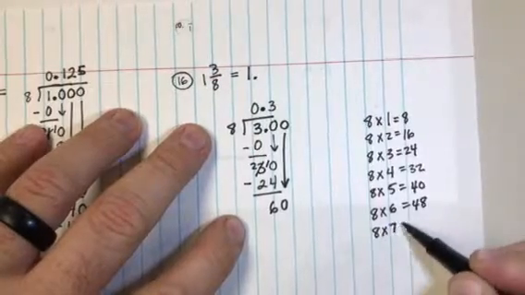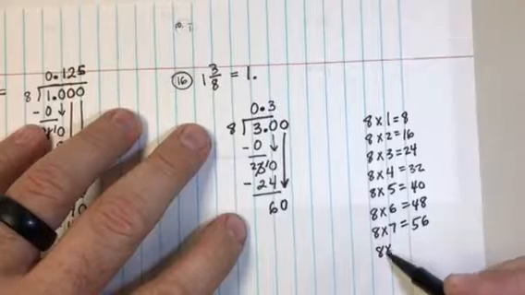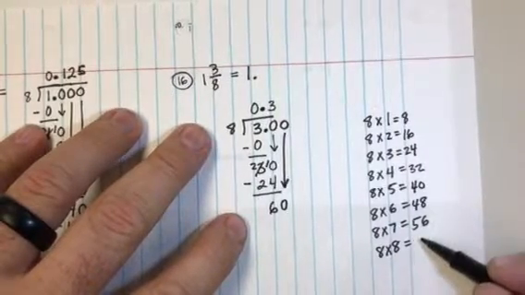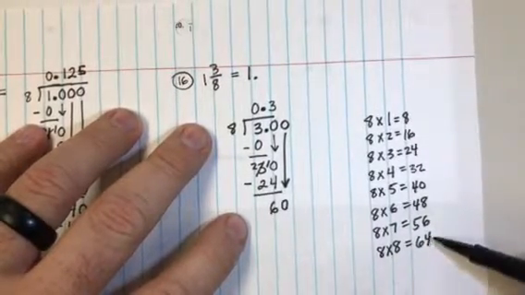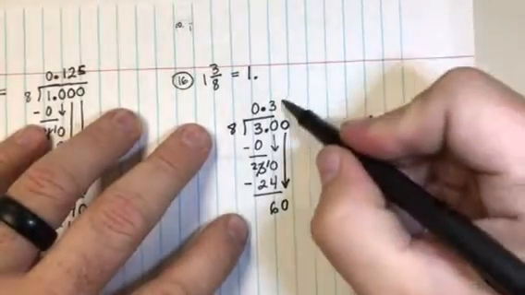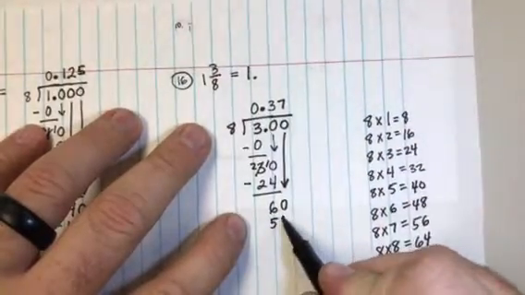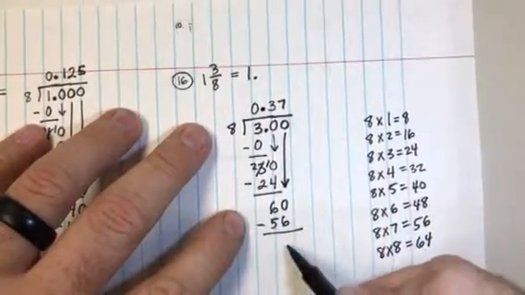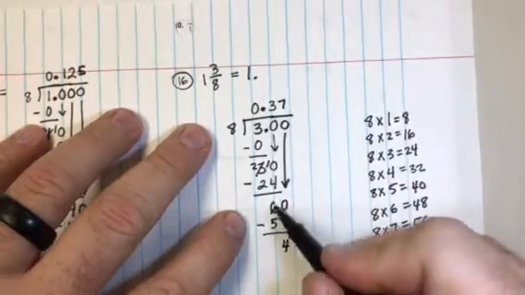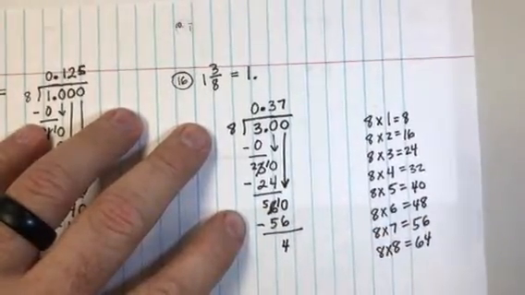8 times 7 is 56, so we are very close. Will we go over with another one? 8 times 8 is 64, yes, so we've got to stick with 7 times. That's what we're looking for. So it goes in 7 times. 7 times 8 is 56. We subtract again. The difference is 4. Once again, do the borrowing if you need to.